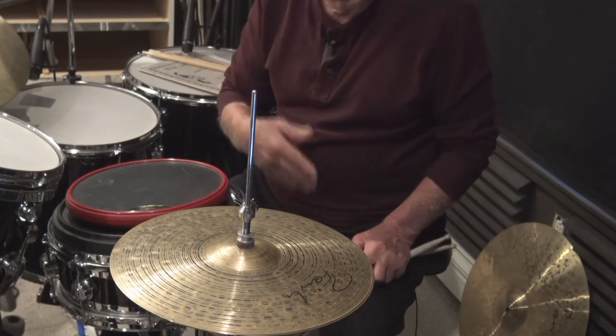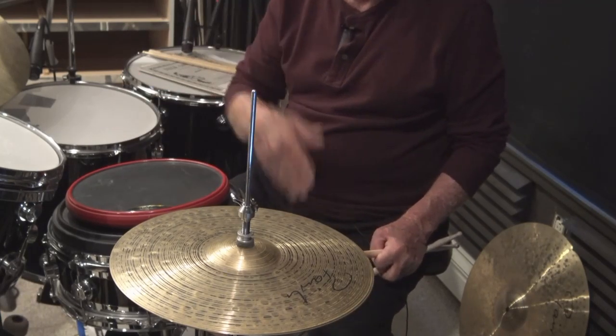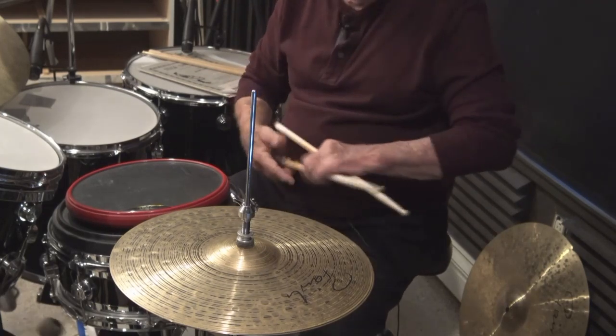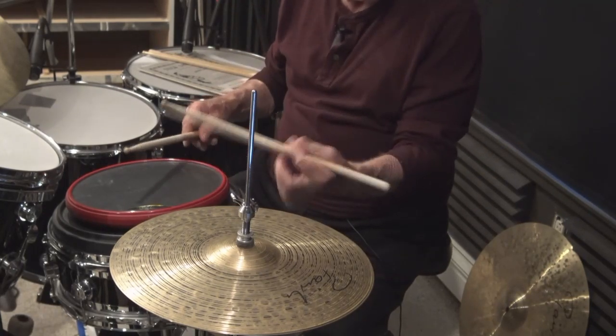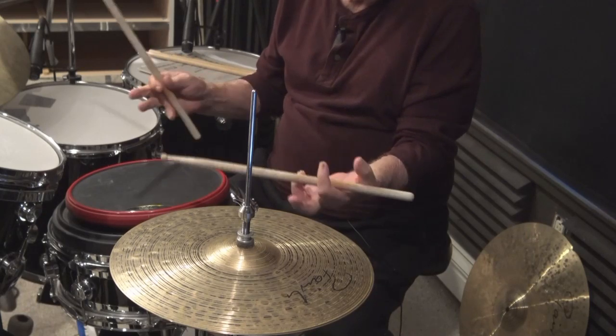Now, I go to line 3, you have 2 rights, 2 lefts. So the first right's going to be this. 1, E, and now watch the stick. I have to come up. Why do I have to come up?